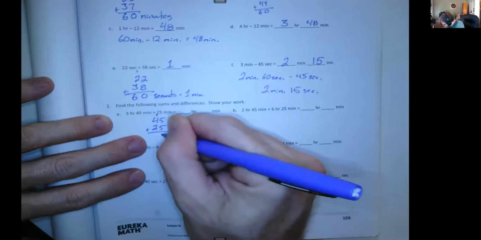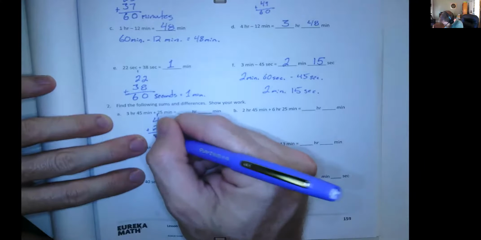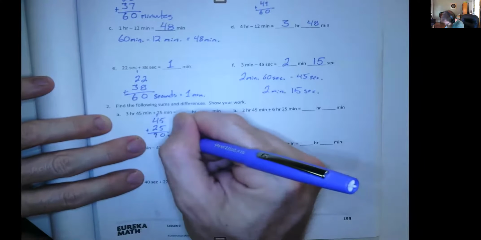So let's do 45 plus 25 quickly. 45 and 25, 5 and 5 gives us a 10. 1 in the tens place, 0 in the ones place. 4 plus 2 plus 1, 7. 70 minutes. We have 3 hours, 70 minutes.